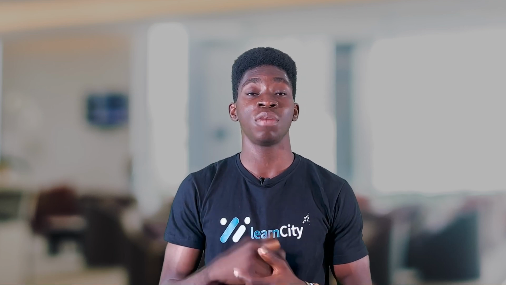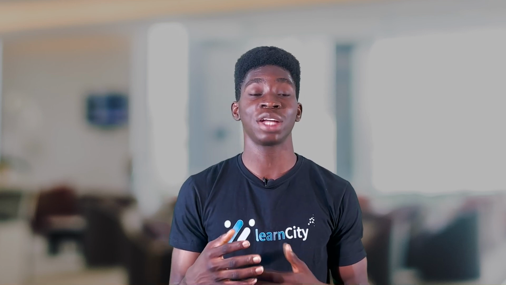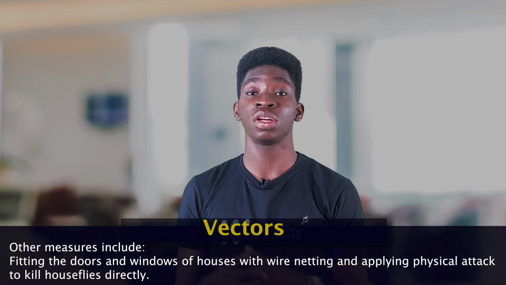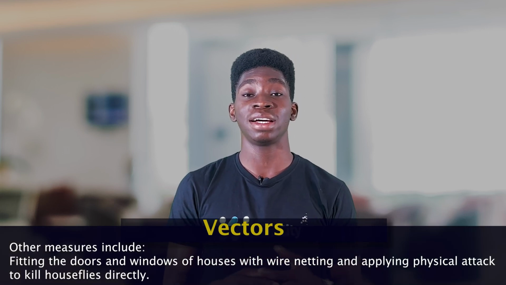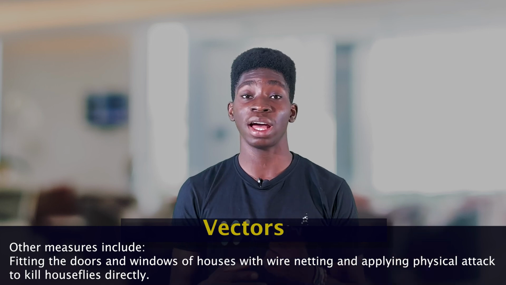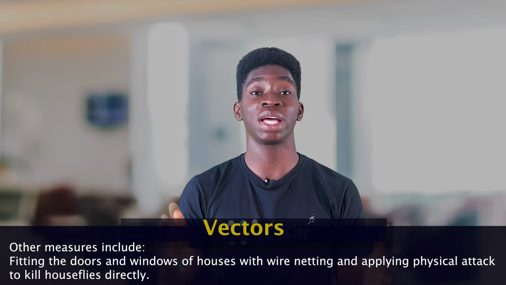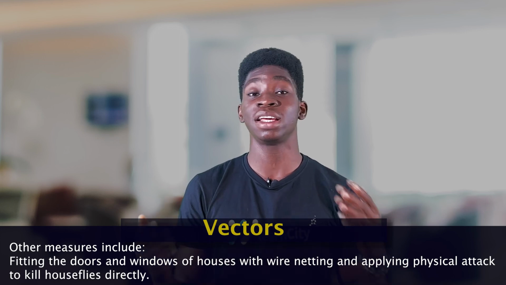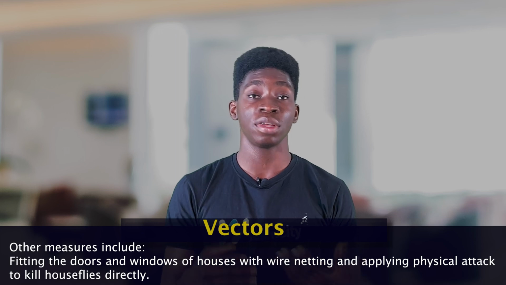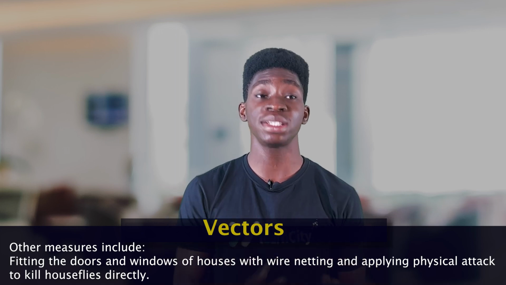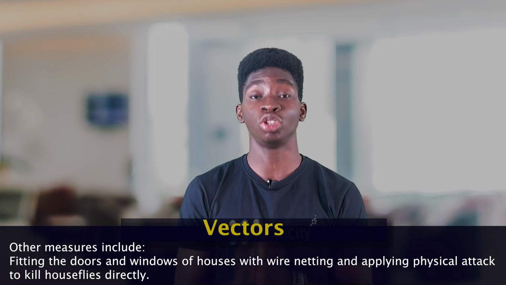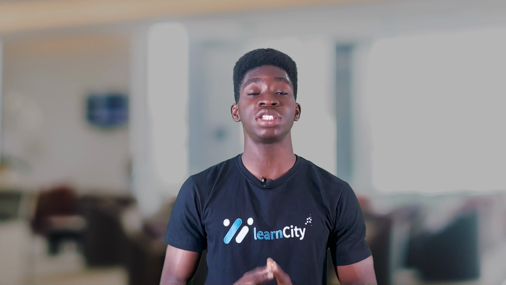So apart from the chemical methods, we have several other measures of controlling the housefly. And we can do this by fitting our doors and windows with wire netting, and that's to prevent the houseflies from entering into our houses. And also we can apply physical attack to killing the housefly. Just like the mosquitoes, we can swat them, we can kill them with our hands, to prevent them entering into our residential areas and spreading diseases. So those are methods of controlling houseflies.